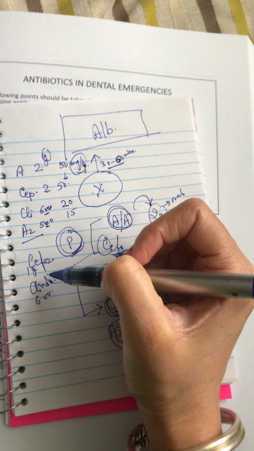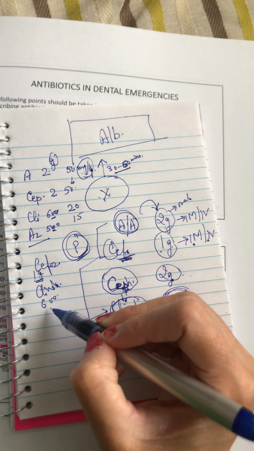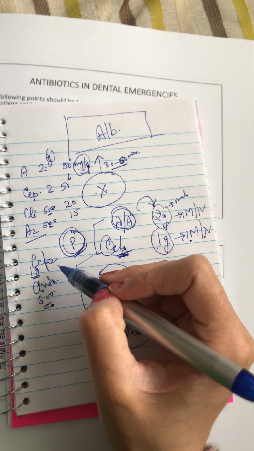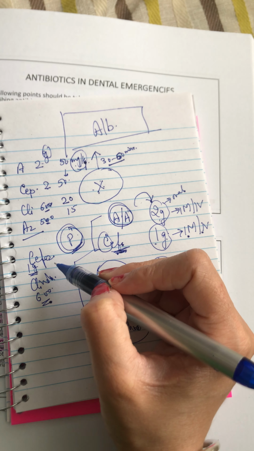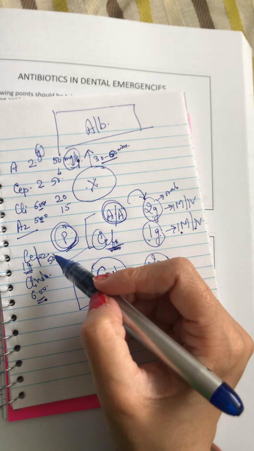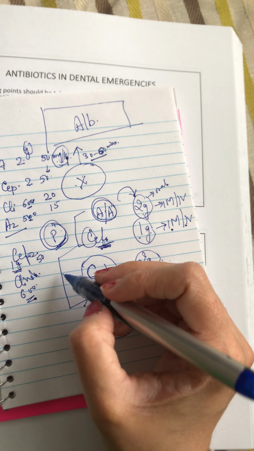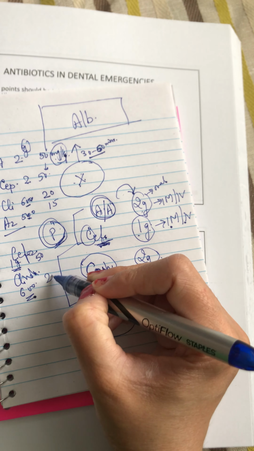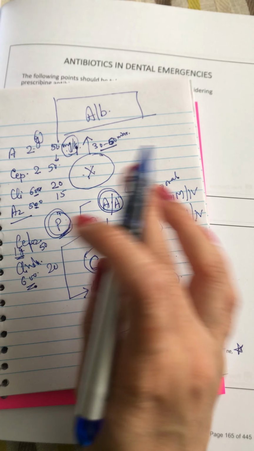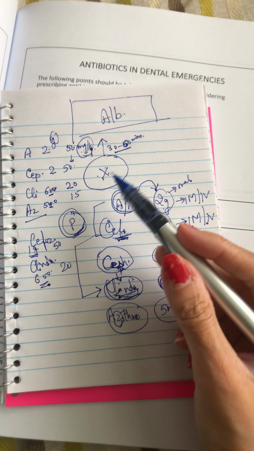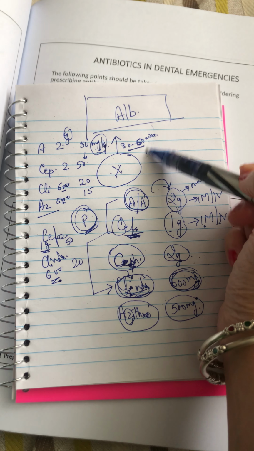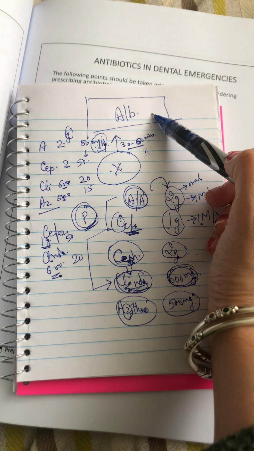Now when I come to the IV, I said 1 gram and I said 600 milligram for the adults. And now for the pediatrics, it is 50, the same number as above, and this one goes to the 20, just like we did here. So this is the 20. So this is the amount that you will give to the patient when you figure out that this patient needs, half an hour or 1 hour before the procedure, the antibiotic prophylaxis.